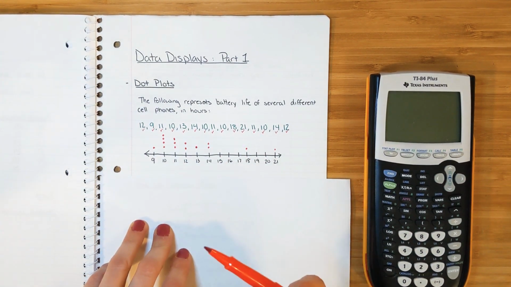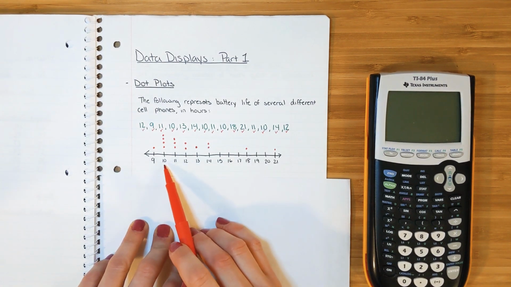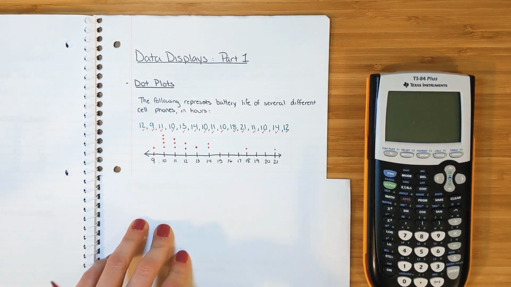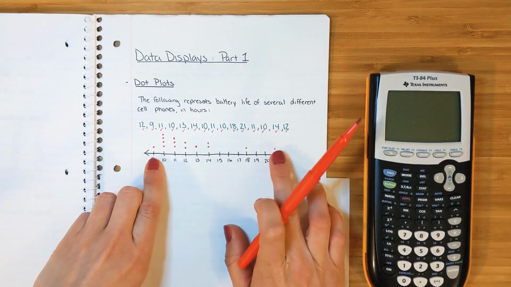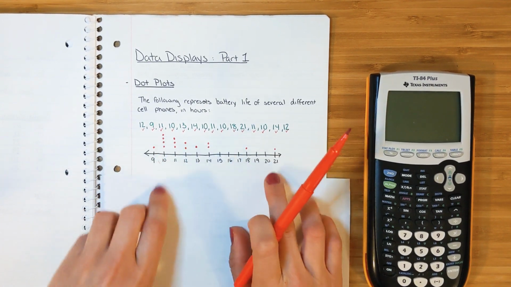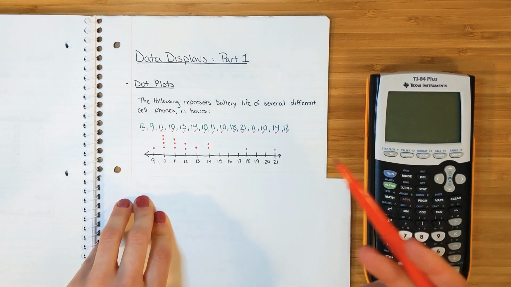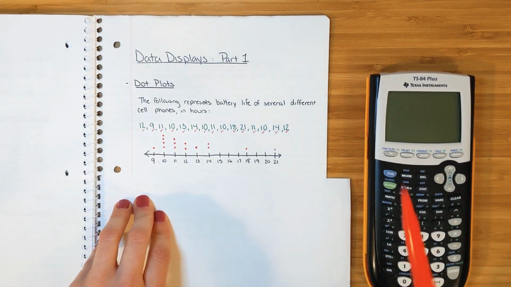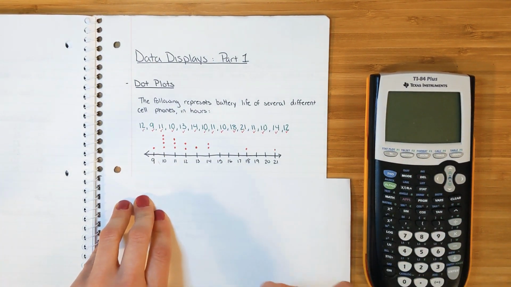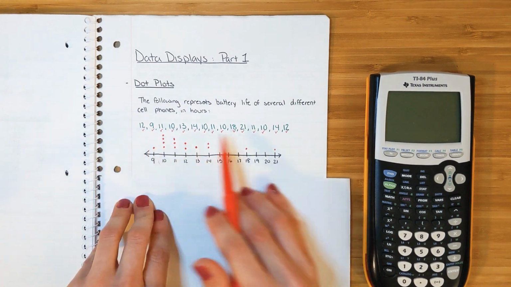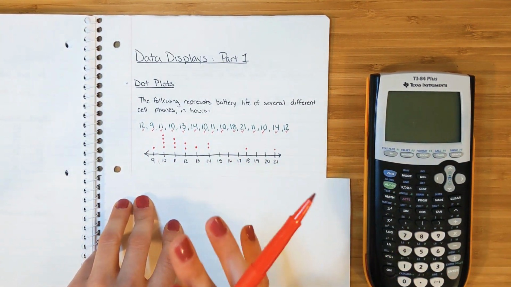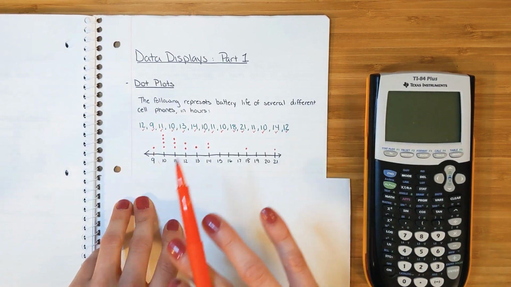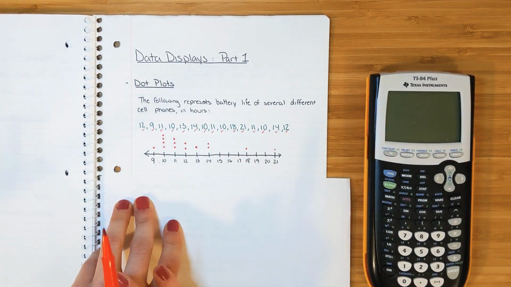I can very easily see from a dot plot that my mode is 10. I can also tell the range here because now I have my maximum, 21, and my minimum, 9. I can subtract those two. It's a little bit more difficult to find things like mean and standard deviation. You're better off plugging the numbers into your calculator or working with a long list. But this can also tell me where my data falls, whether it's nice and symmetric and there's a center value that I can look at.